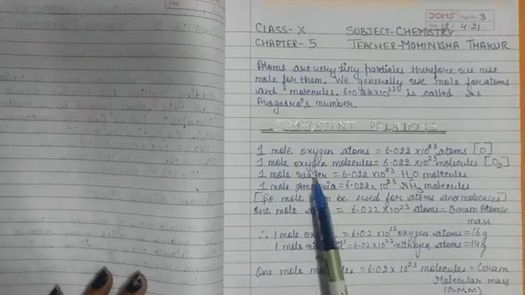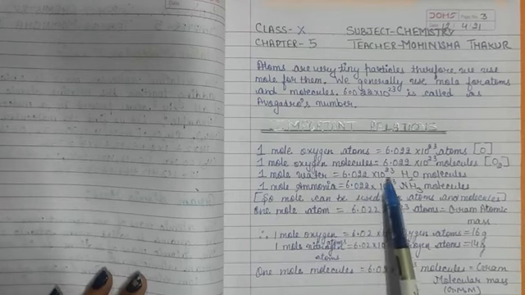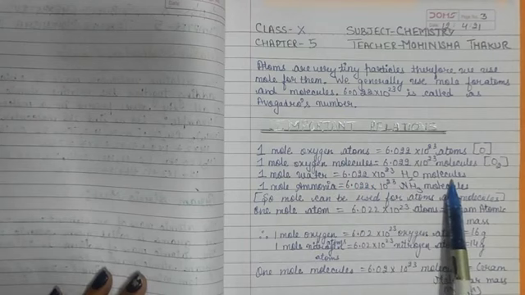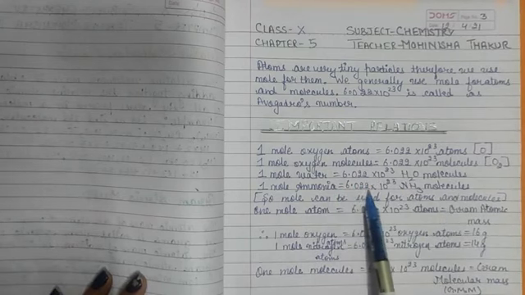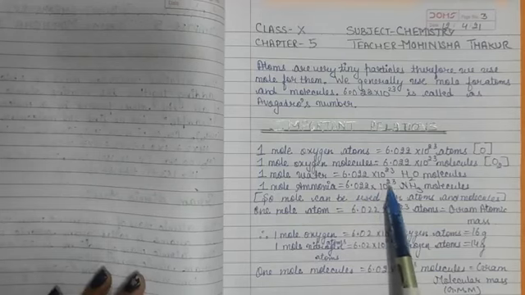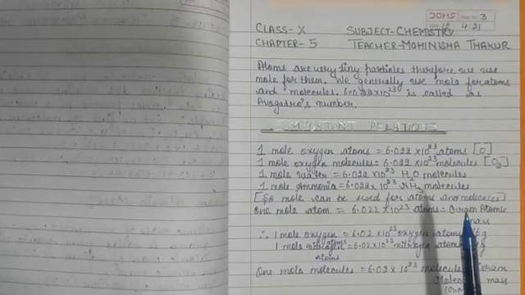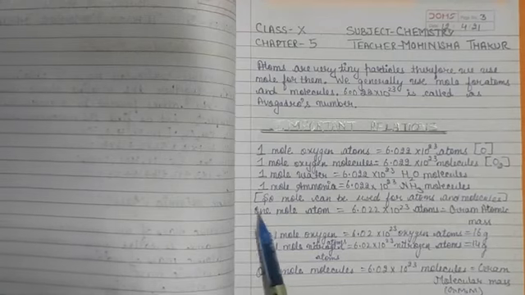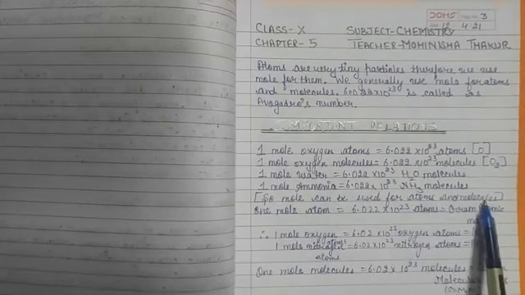Then 1 mole of water is equal to 6.022 × 10^23 H2O molecules. And 1 mole of ammonia is equal to 6.022 × 10^23 NH3 molecules. So mole can be used for atoms and molecules.